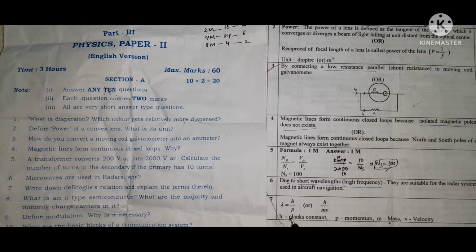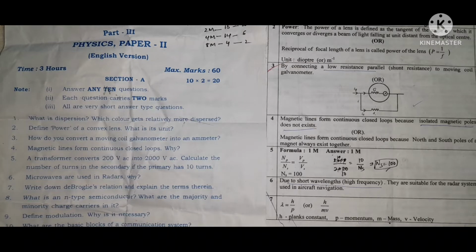De Broglie relation: according to de Broglie, its wavelength lambda is equal to h by p, or h by mv. You can write the terms inside. H is Planck's constant, its value also you can write. P is the momentum, m is the mass, v is the velocity. Simple. Terms explanation will be 1 mark, formula will be 1 mark. That is the seventh question.